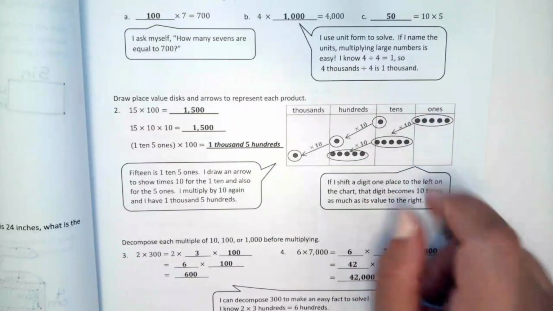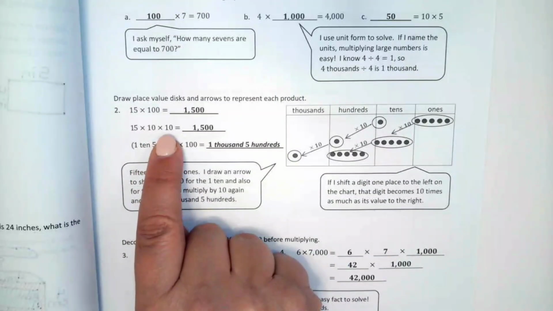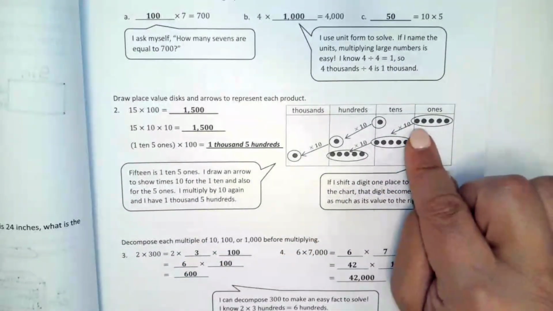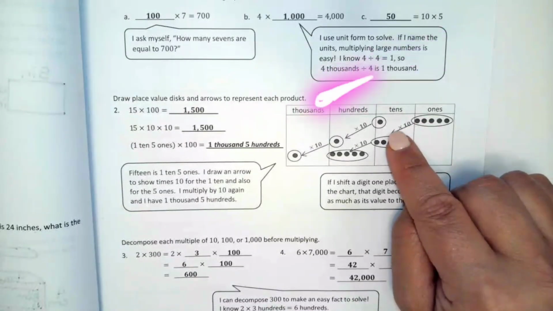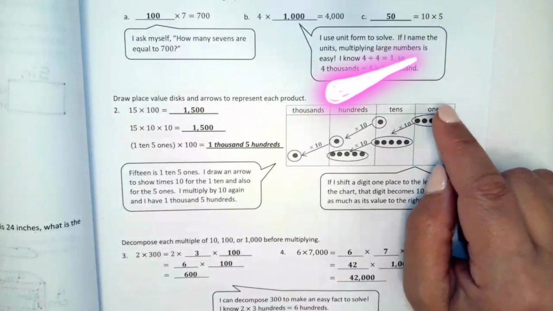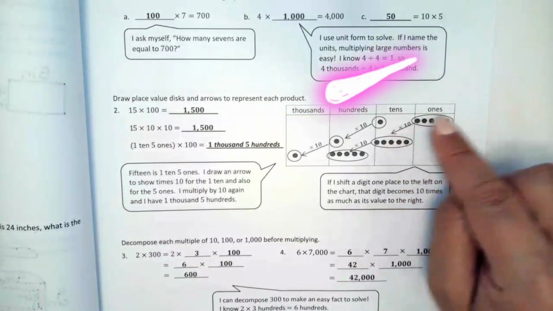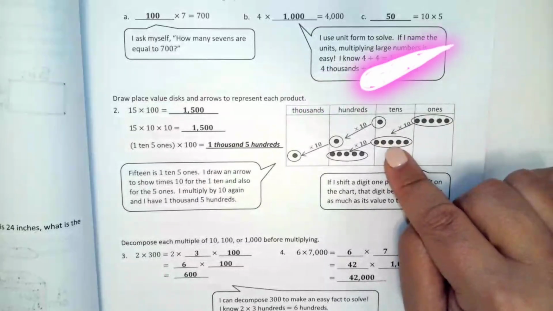To multiply by 100, it's the same as multiplying by 10 and by 10 again, because 10 times 10 is 100. Remember, we learned before that when you multiply by 10, the discs move one place value column greater, one column to the left. So here's times 10, the 5 ones times 10 takes you to 5 tens.